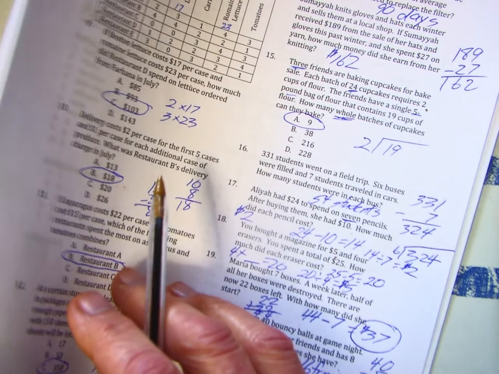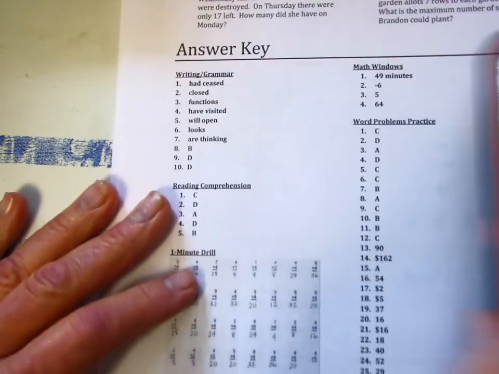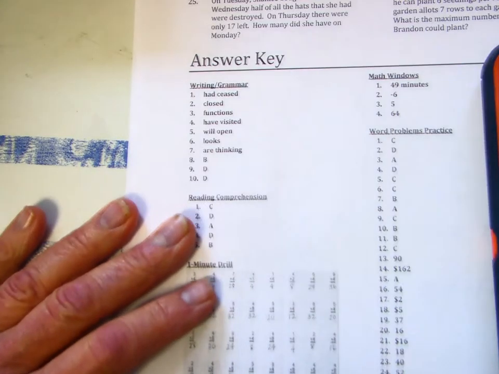Gotta find another page here. We have a few more to do, right? I don't know if we're gonna have enough time to do all these. I guess we should have enough time. Here we go. Number 23.